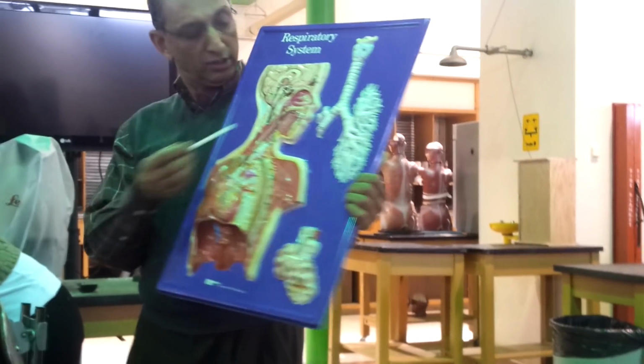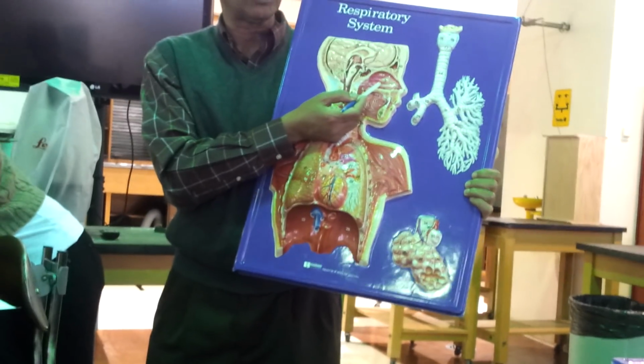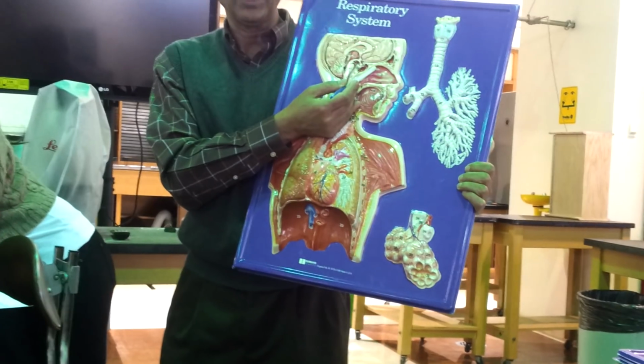Nostrils, and they lead into the nasal cavity here. Nasal cavity. And in the nasal cavity, you have nasal conchae, right? How many conchae? 3. And these 3 are inferior nasal concha, middle, and superior.